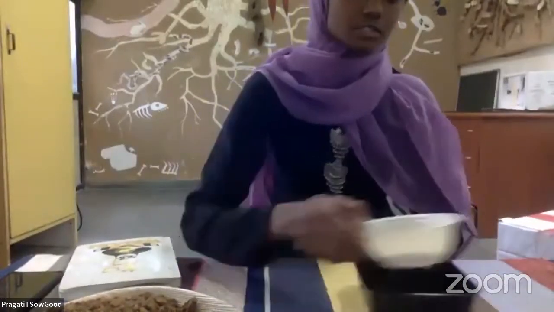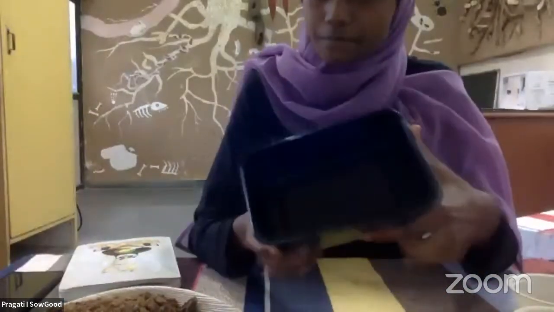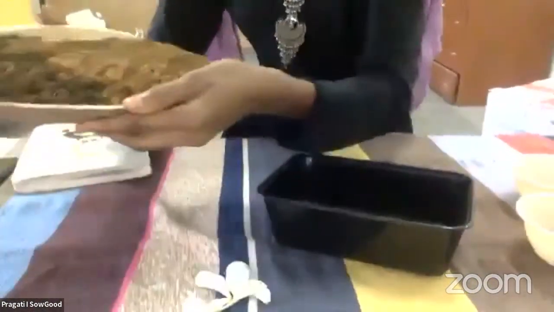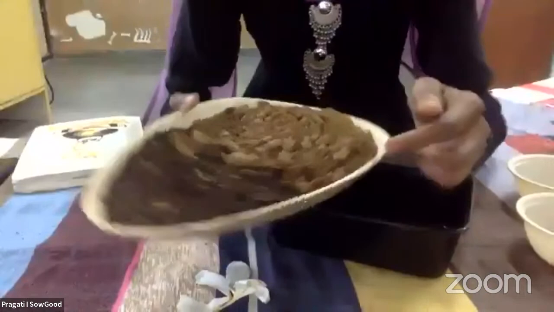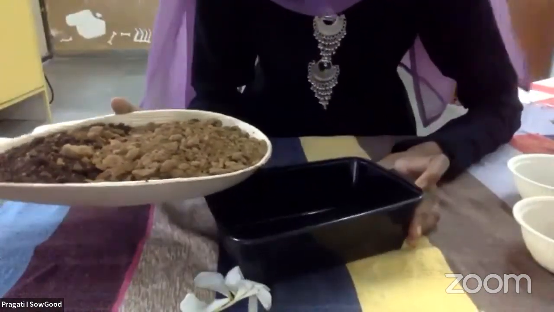To make microgreens, you first need to take a container and fill it half with soil. So I will just show you this. Here is the soil and this is the compost.